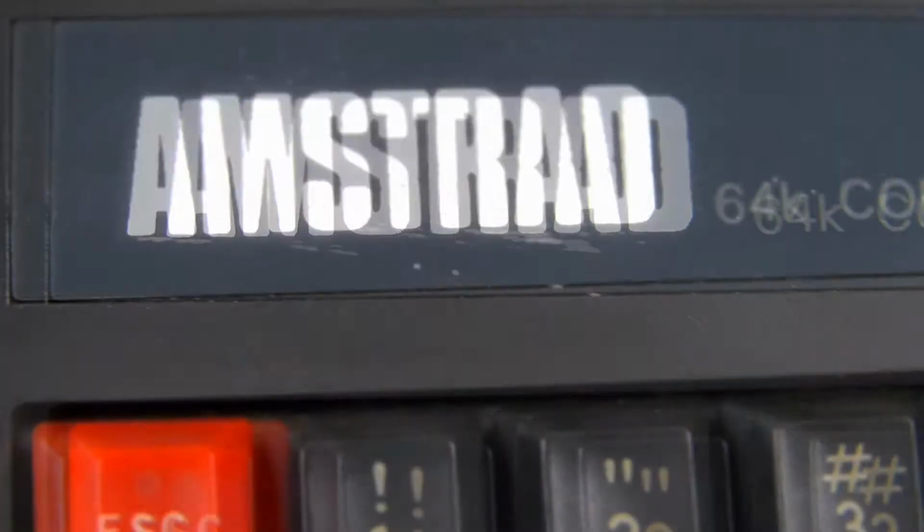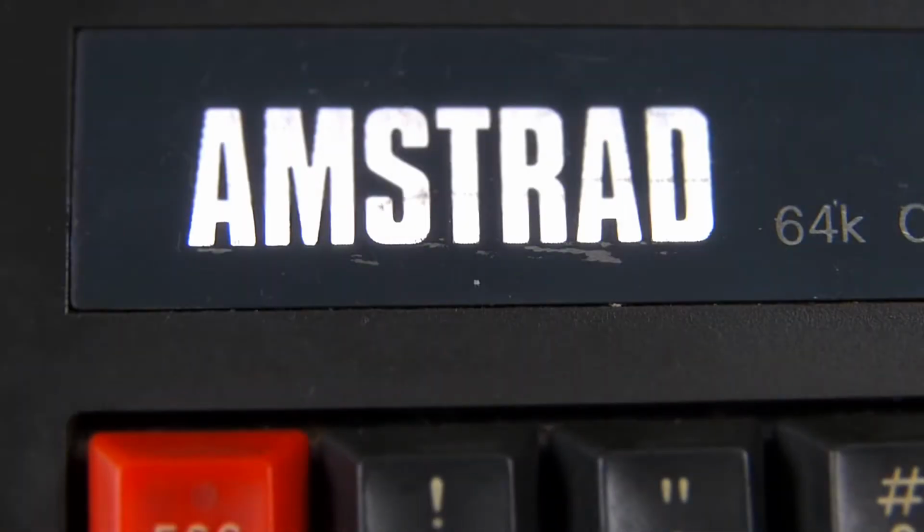The Amstrad CPC 464 certainly deserves its place in history. As such, it was one of the best 8-bit machines from its era.